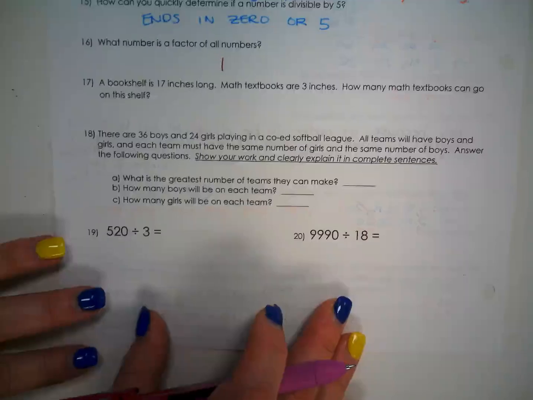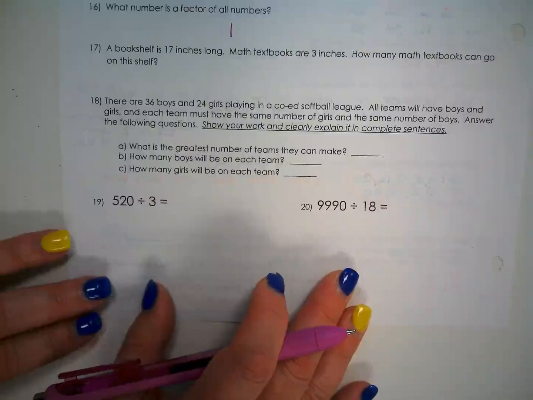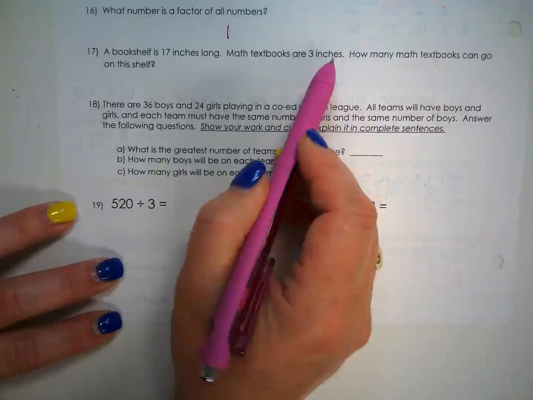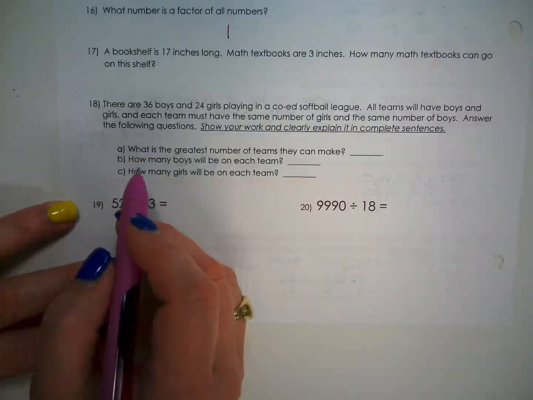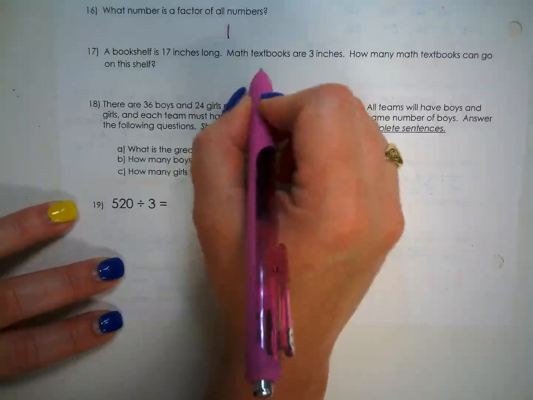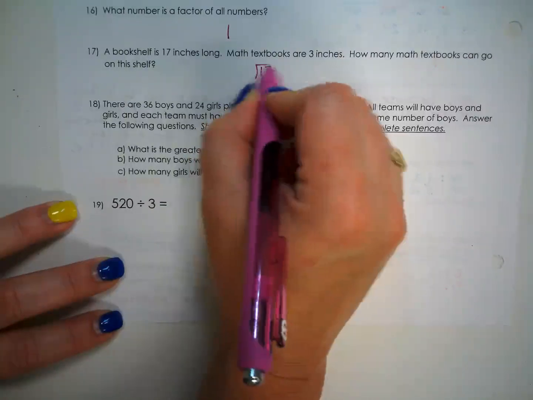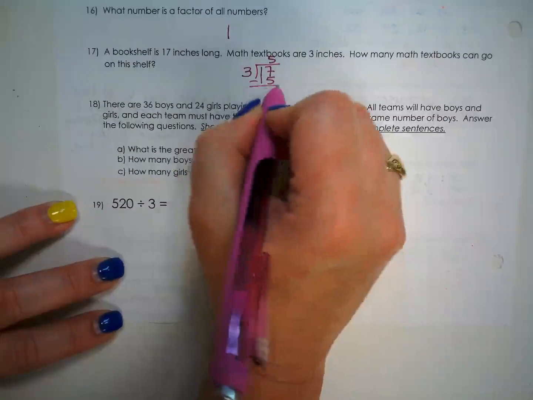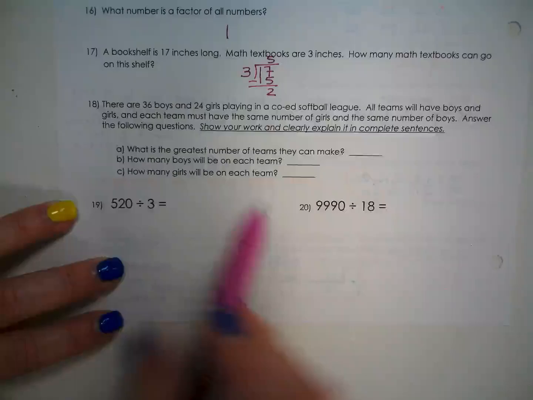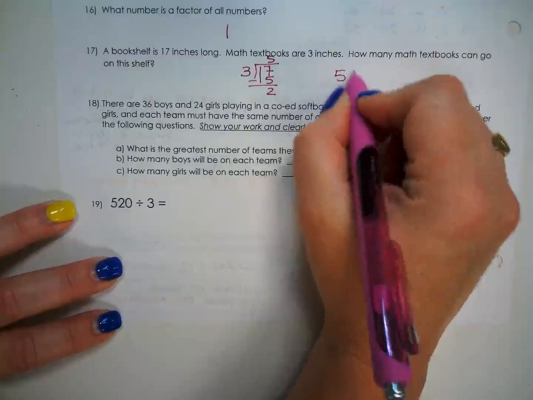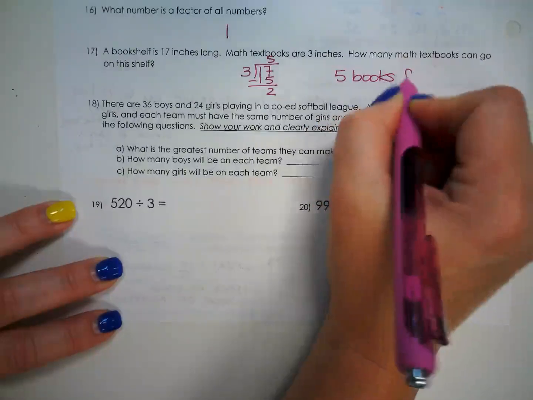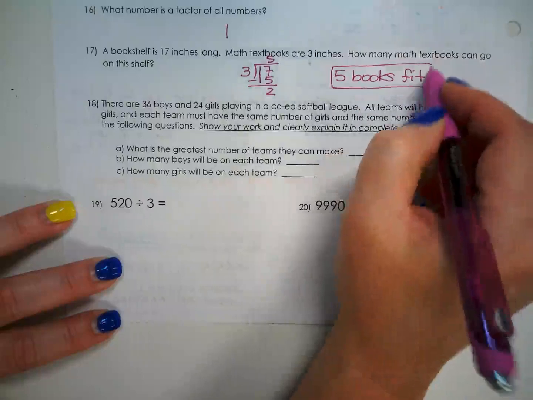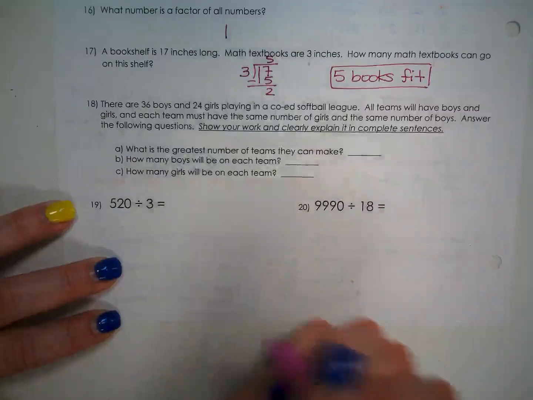All right. There are 36 bookshelves, a bookshelf is 17 inches long, and math textbooks are 3 inches. We want to know how many math textbooks can go on this shelf, okay? So we take that 17, and we divide it by 3. 3 goes into 17 5 times, leaving us with 2 left. What that means is 5 books fit, and there'll be 2 inches left over on that shelf. So 5 books. So we round down because there's just going to be 2 inches left where another book will not fit.